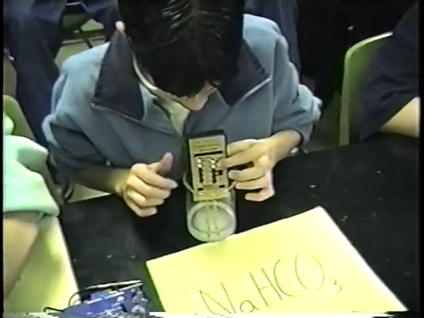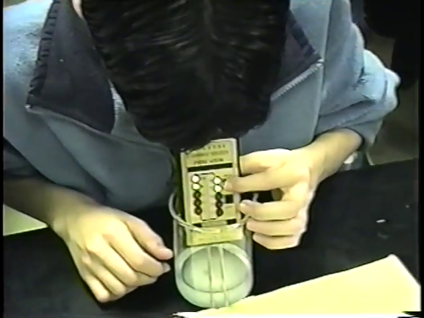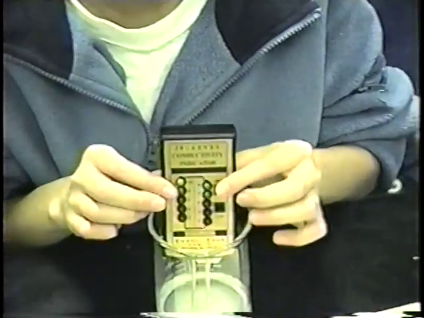And you're testing out baking soda. Let's see what your light comes up. What do you got there? 10. You win the Cupid doll. Okay, so that's kind of strong at this point.